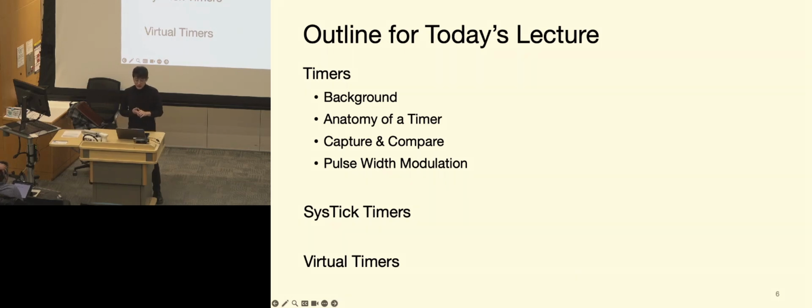It also generates PWM signals. We'll talk more about that in the later part of the lecture, and you will probably use that pretty extensively in your final projects. It's also used for triggering periodic events, which you can essentially think of as periodic interrupts, so to speak. These are handled by the timers.